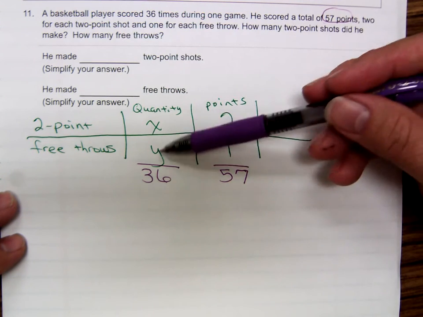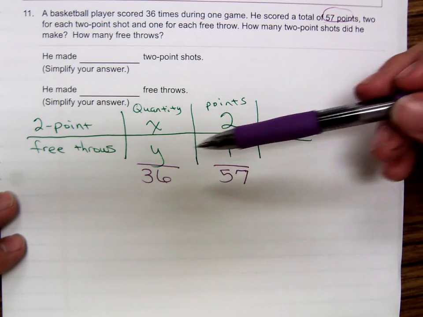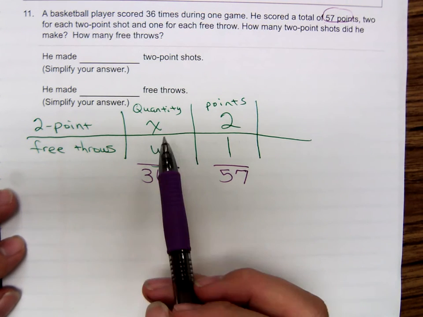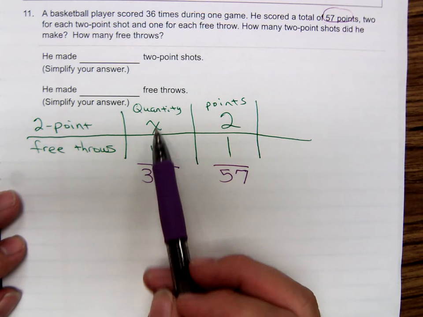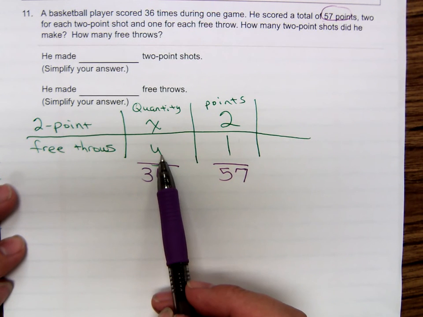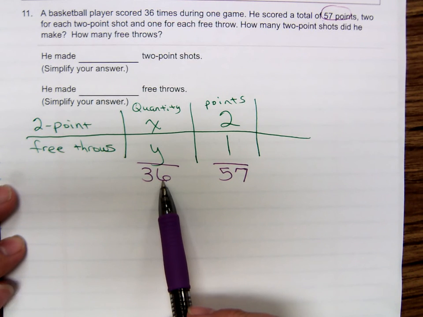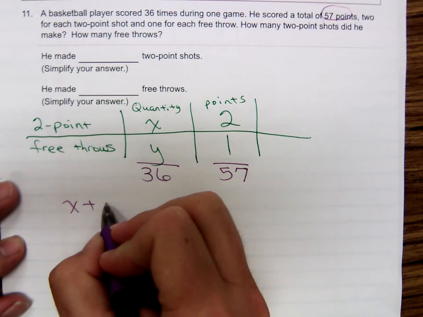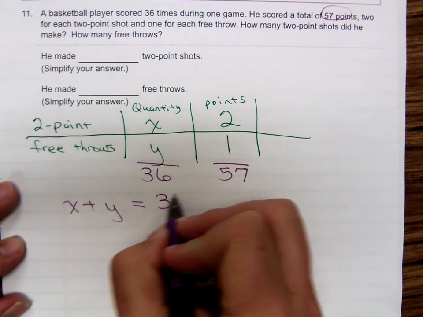We have two variables. So if we're going to have a unique solution, we need two unique equations. I'll get us started. If we take the number of 2-point throws plus the number of free throws and add them up, that should give us the total number of throws he made, 36. He scored 36 times during the game.